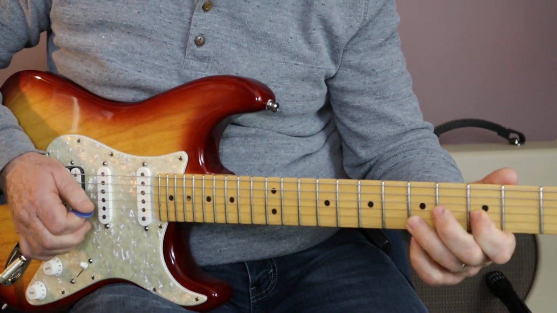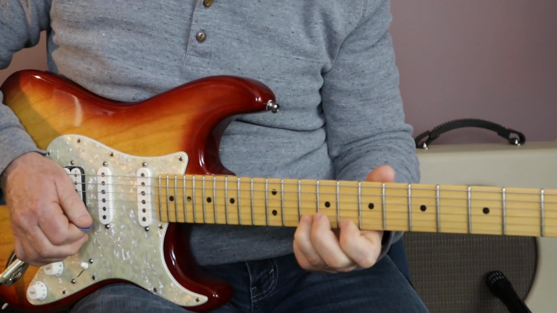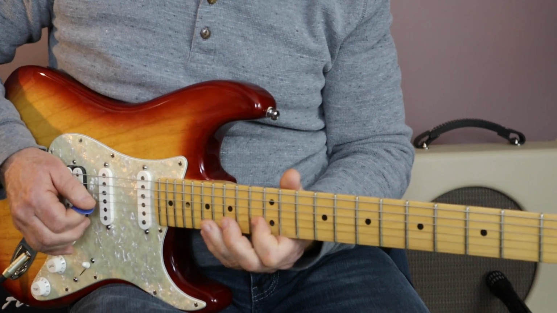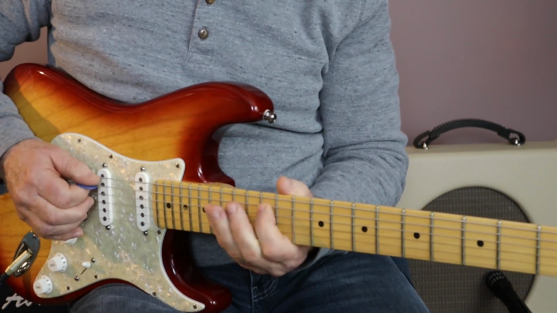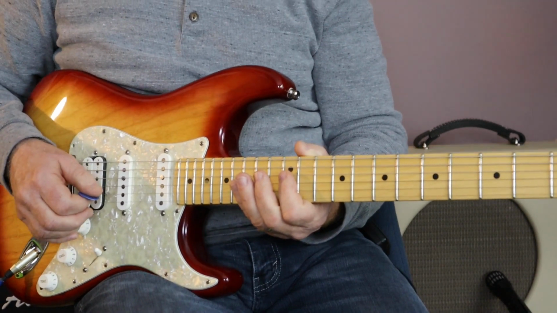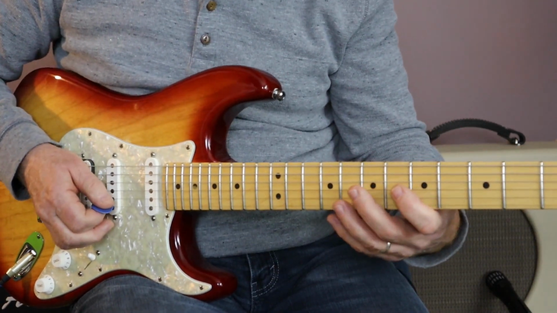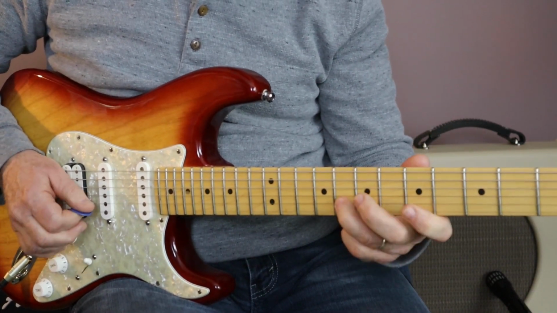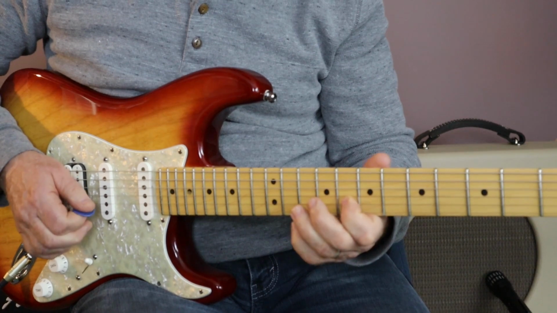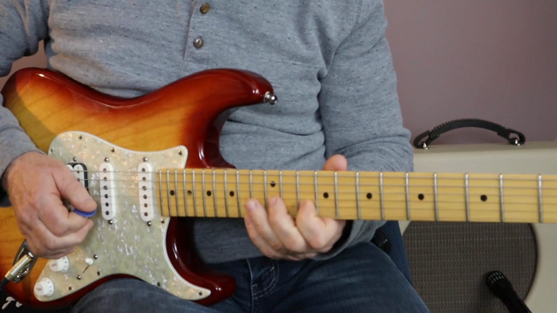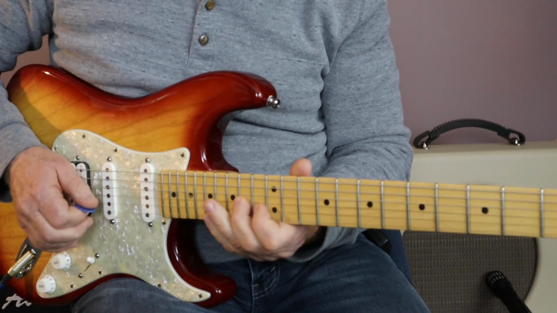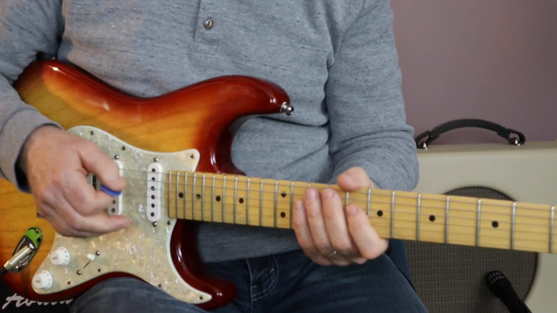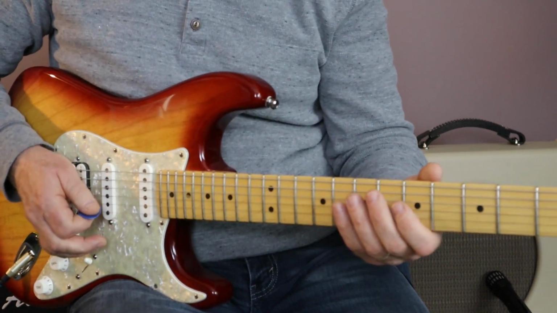Also, walking up on these first 2 strings. And then back down the scale at the end, all in the A minor pentatonic.